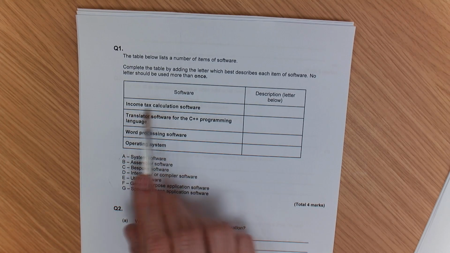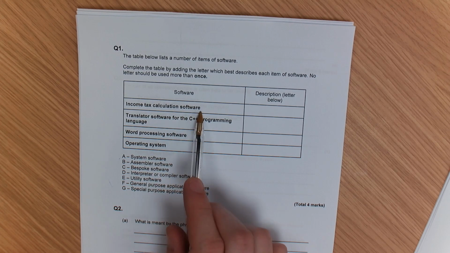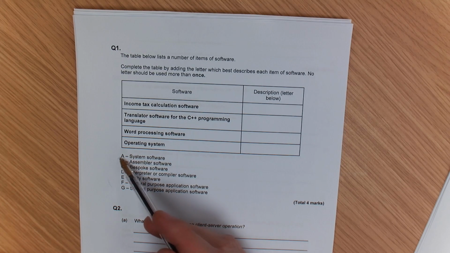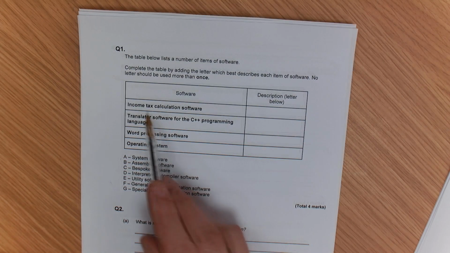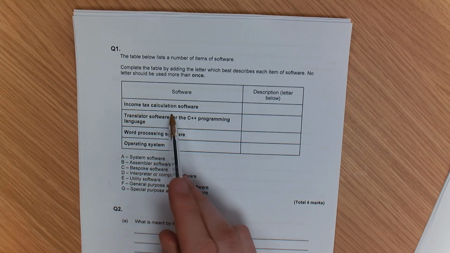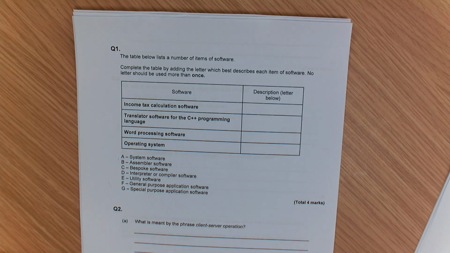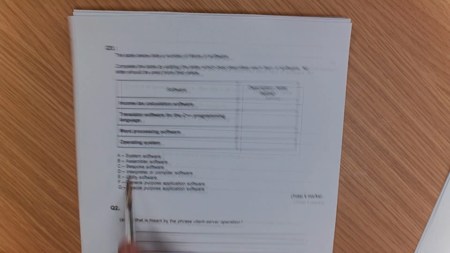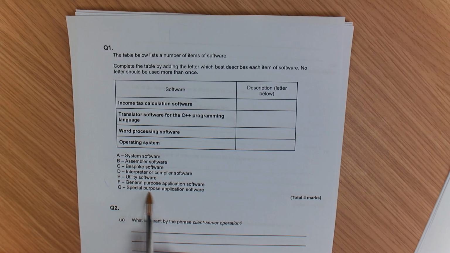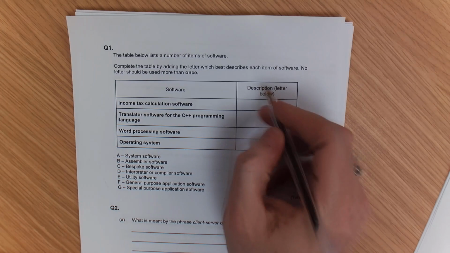Now, if you were to look at the income tax calculation software, you've got a number to choose from here, but think about it. Income tax, who is likely to use that? An accountant, so that's specialized for them. So when you look down, this is special purpose application software. All right, so that's why that would be a G.